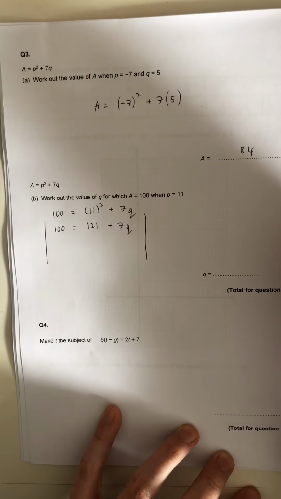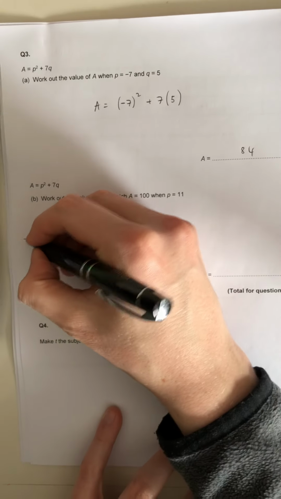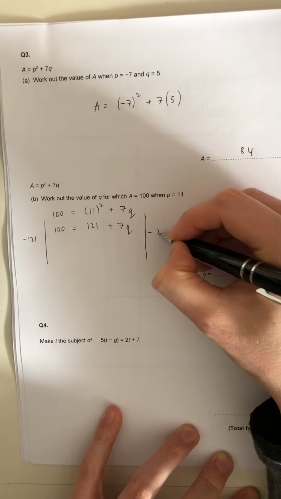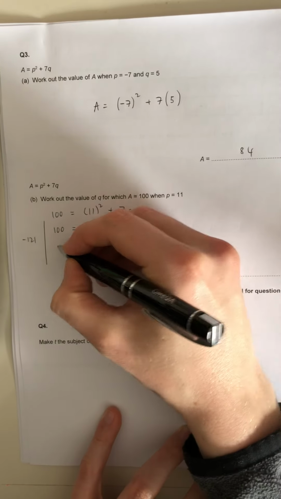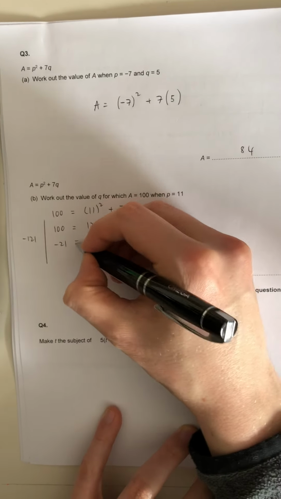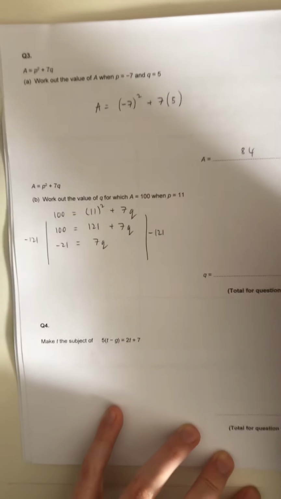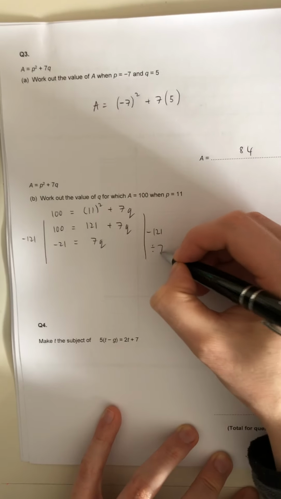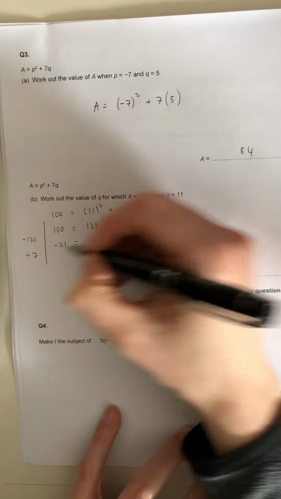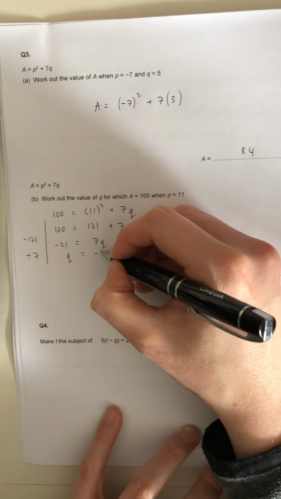Make q the subject. Subtract 121 is the only good first step. -21 is equal to 7q. And then divide by 7 to give you q is equal to -3.